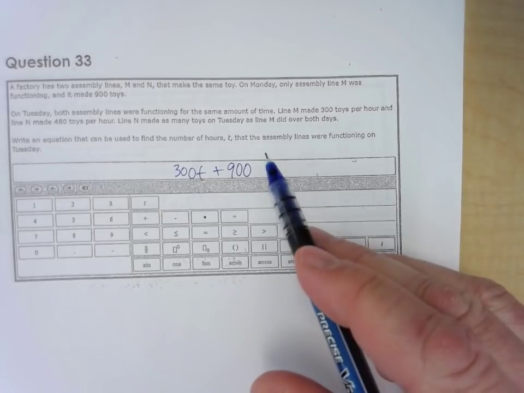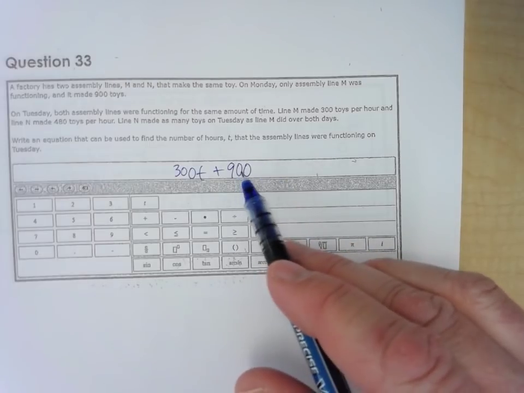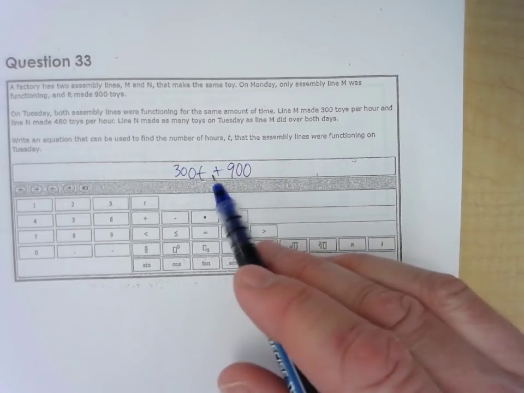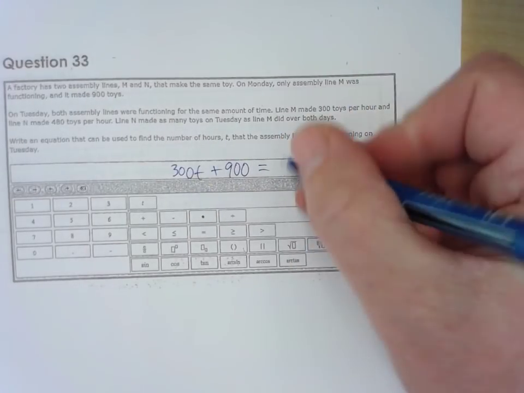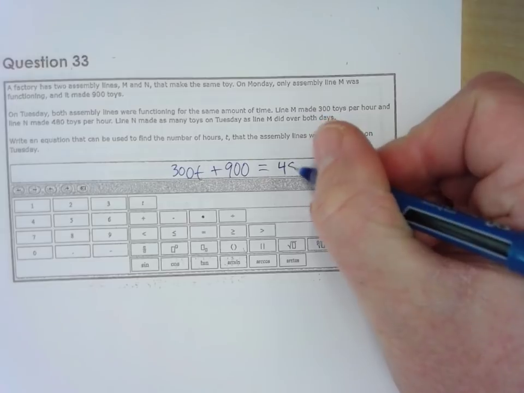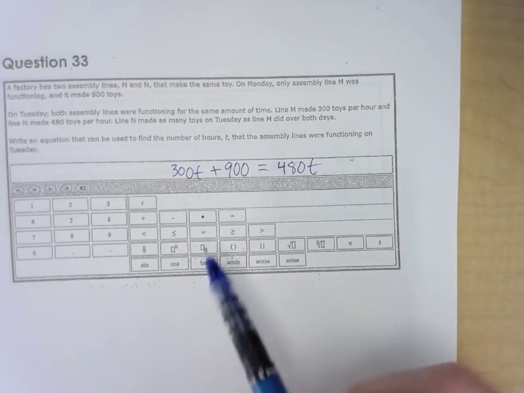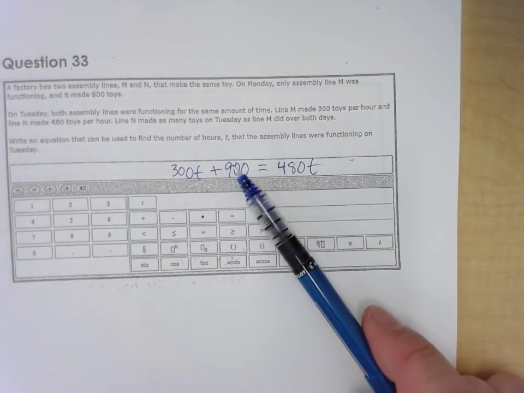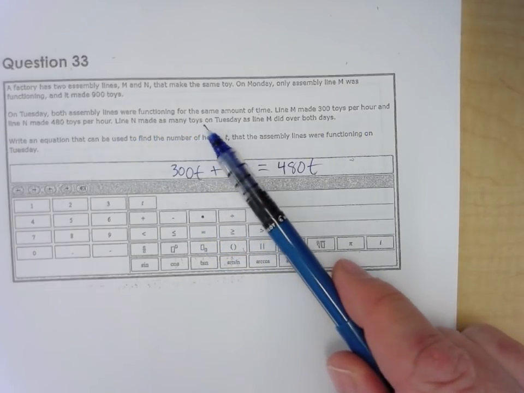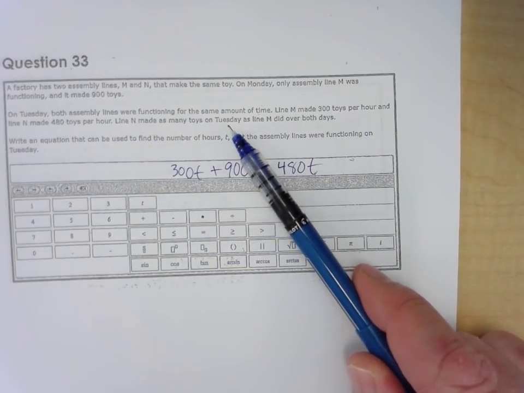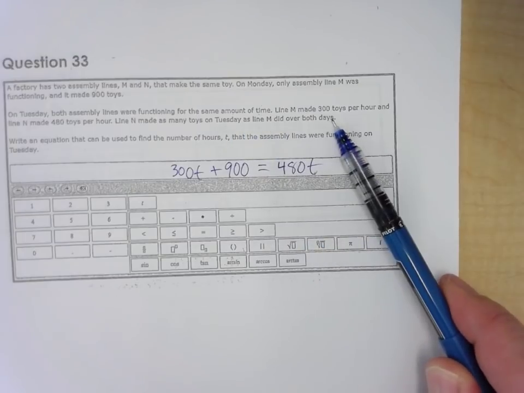So that's the 900 plus the 300t, right, is equal to, so that's the first day, and then you got the next day is equal to 480t. So the important thing here is line N made as many toys on Tuesday as line M did over both days.